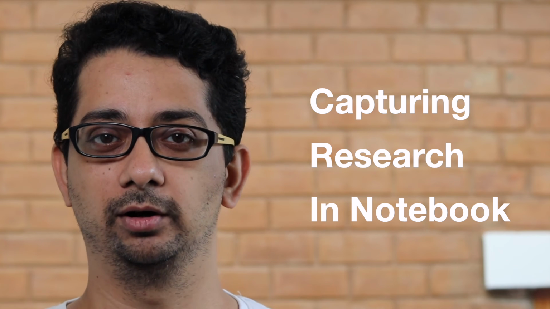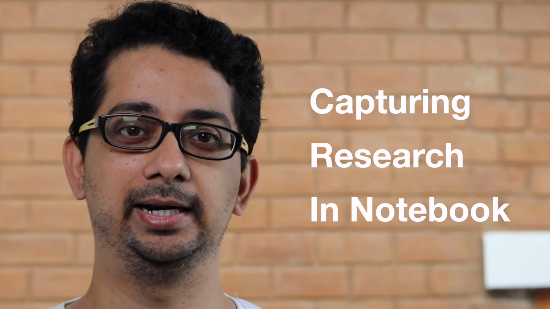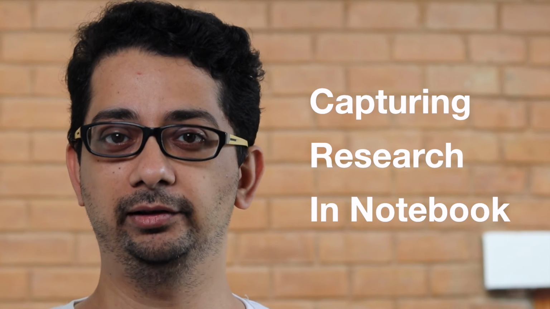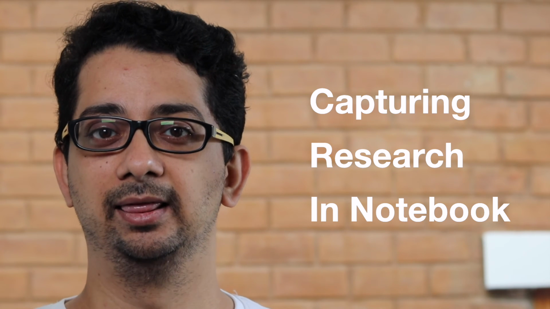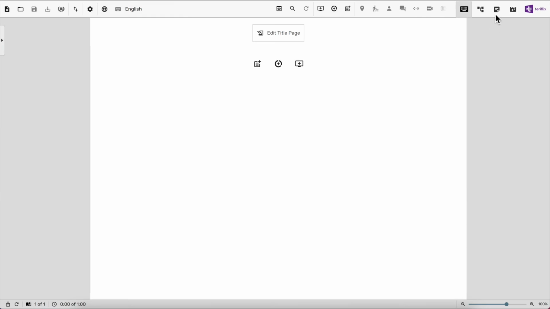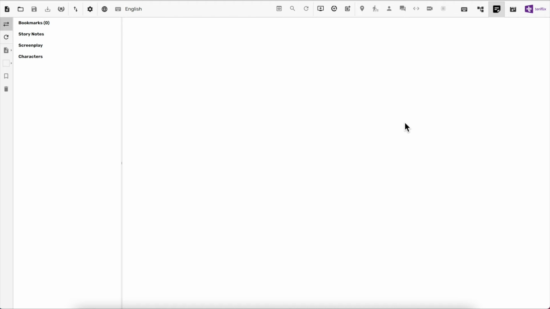Today, we have a notebook that is very comprehensive in its ability to let writers capture their story research and also refer to it while they're writing their screenplays. Let me show you a demo. This is the notebook. Here, one can organize research in the form of notes and capture them against the story, an episode, an act, a scene, or character.